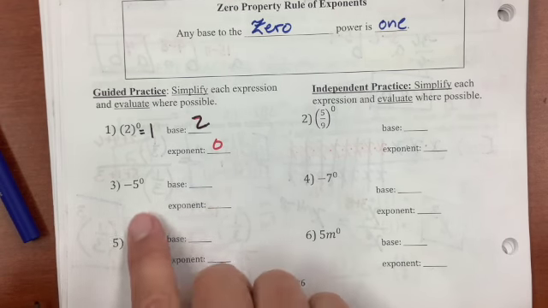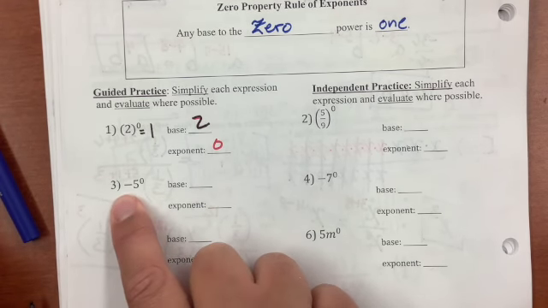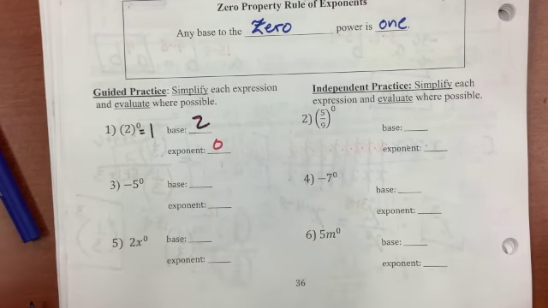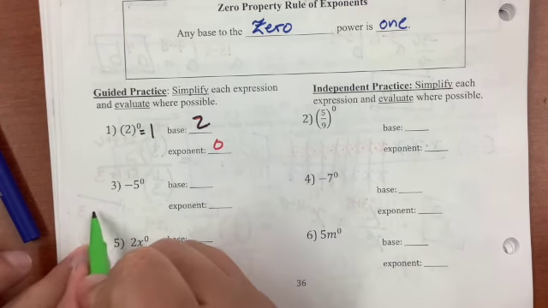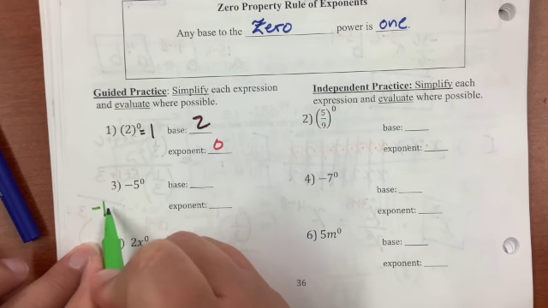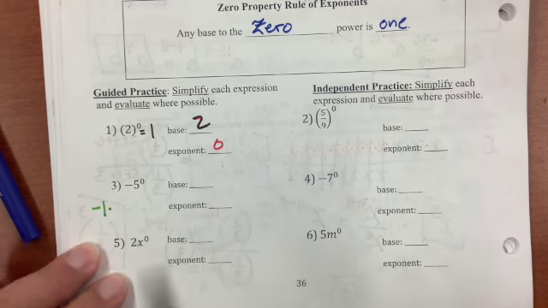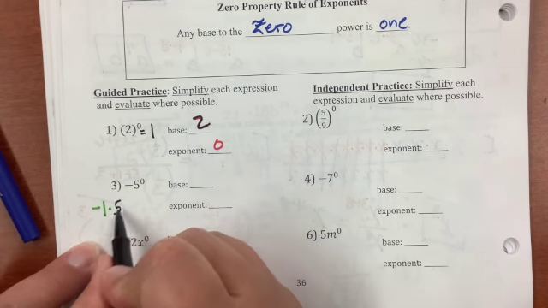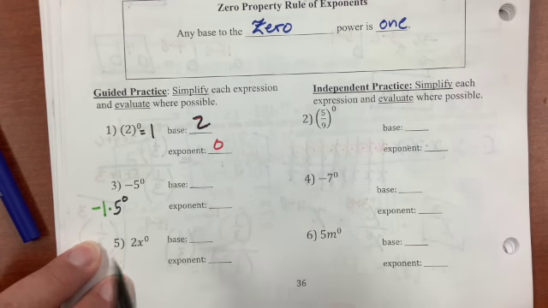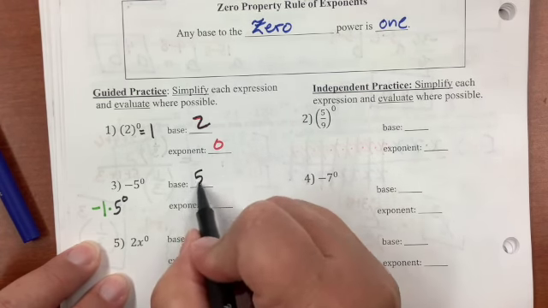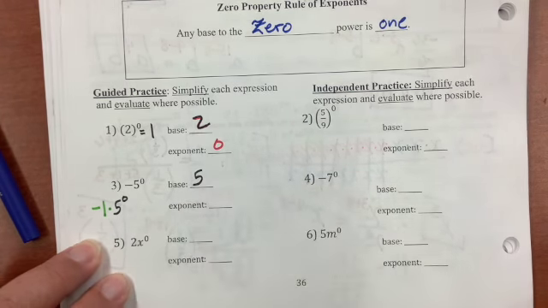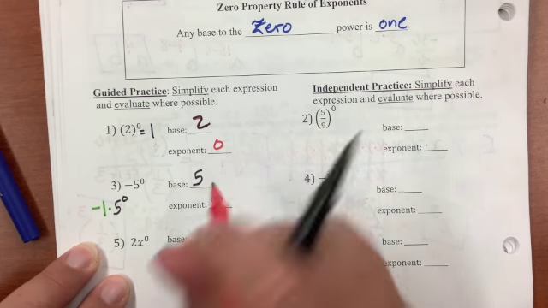Okay, remember, when you have a negative but no parentheses, that is really -1 times 5 to the 0 power. Which means the base here is 5. Careful, careful, careful. The exponent is 0.